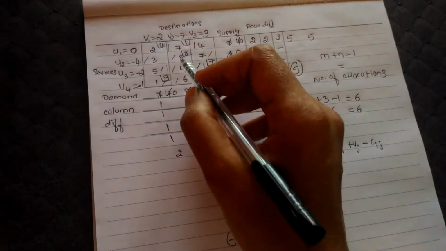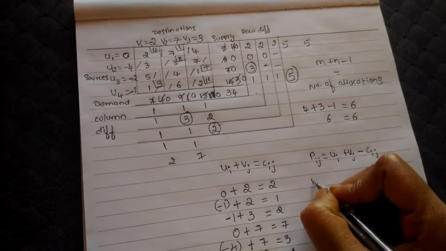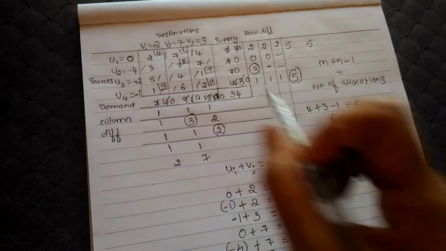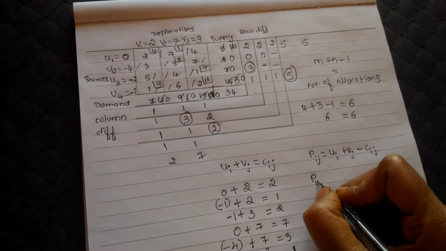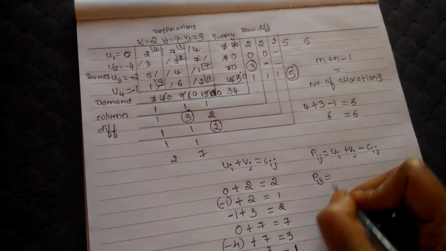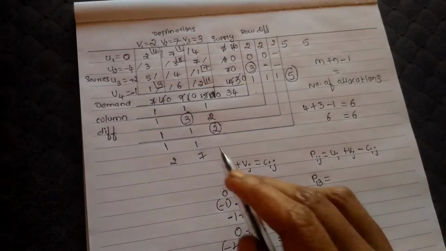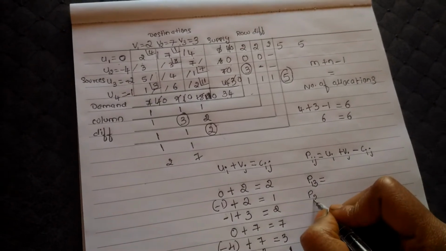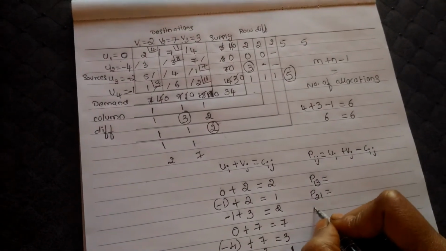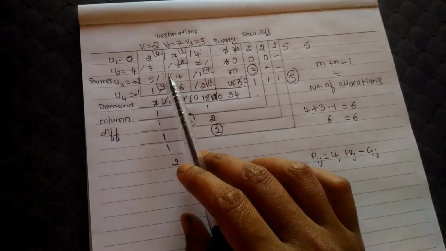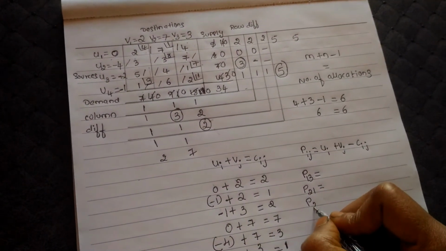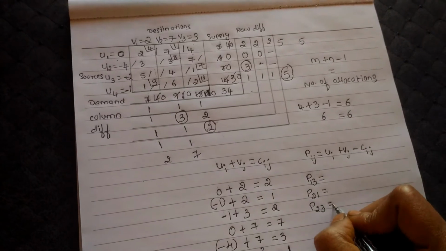Now you have to first write out the penalty of first row, third column, that is 1, 3. Penalty of second row, first column, that is 2, 1. Penalty of second row, third column, 2, 3.